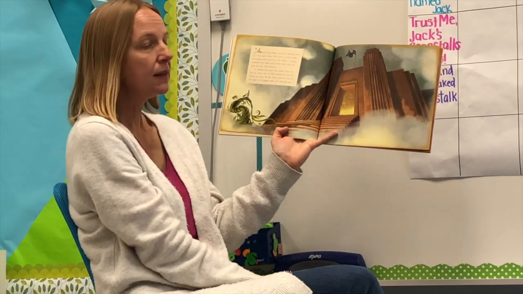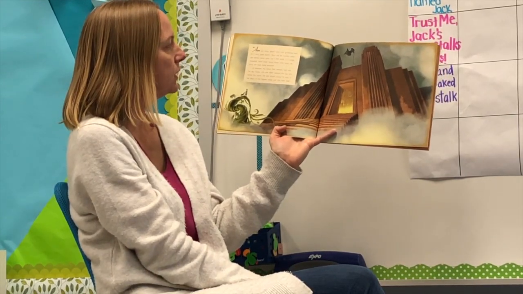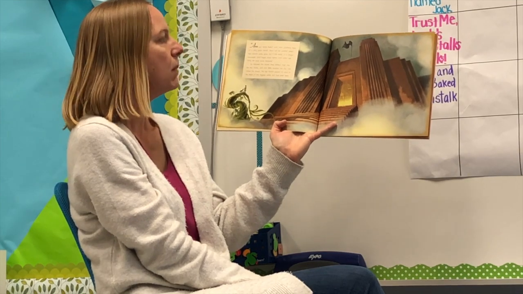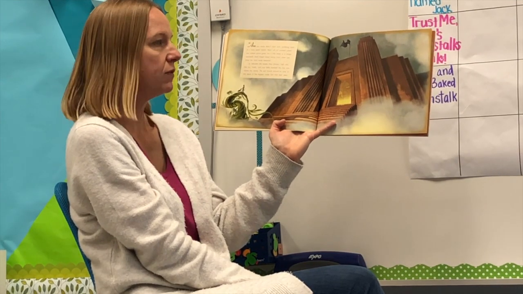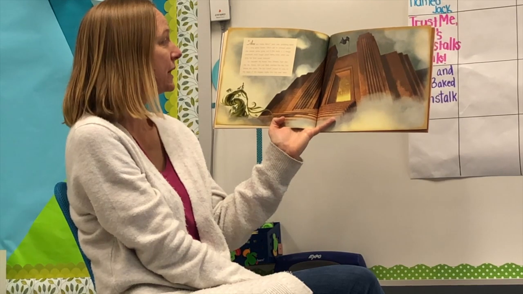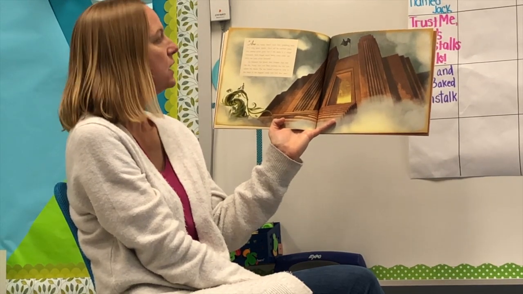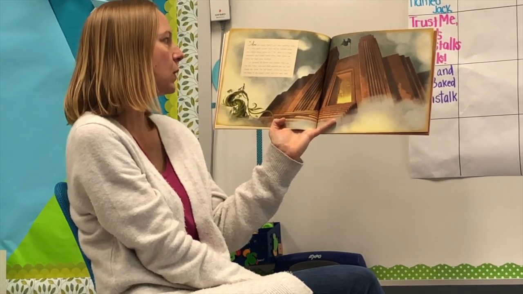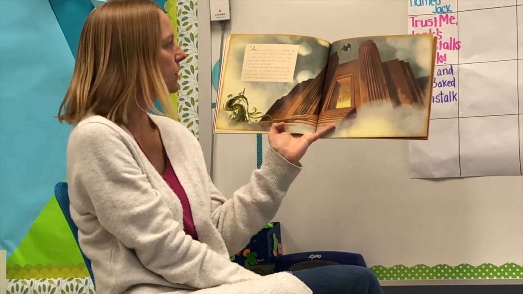"Are you ready, Bella?" said Jack, grabbing hold of a long green tendril. "Mom will be worried when she notices we've gone, but if this really is a magic beanstalk, she'll forget about being cross when we bring her back some treasure."